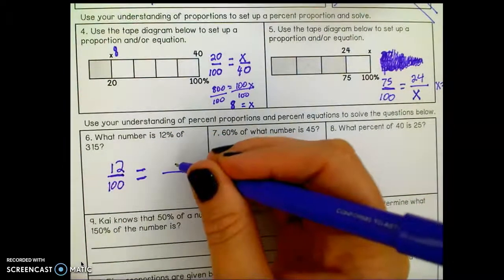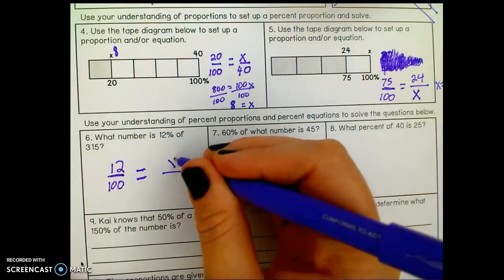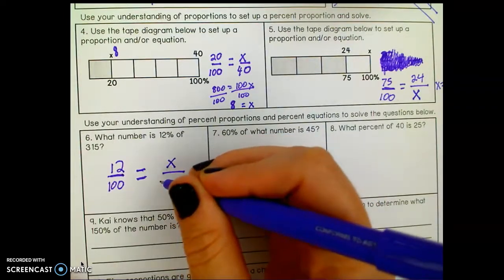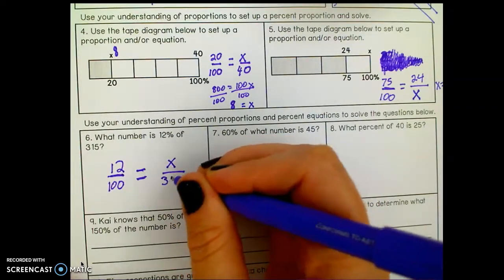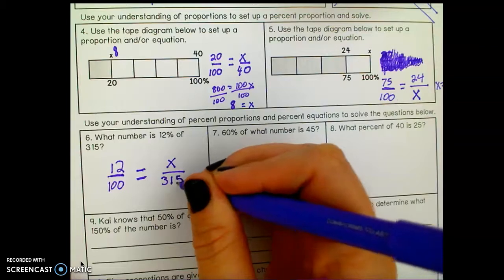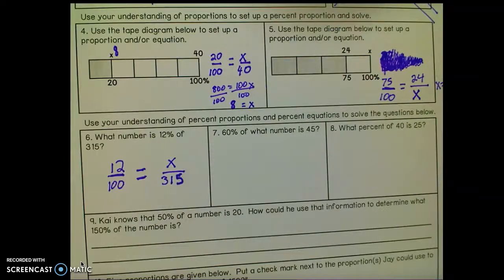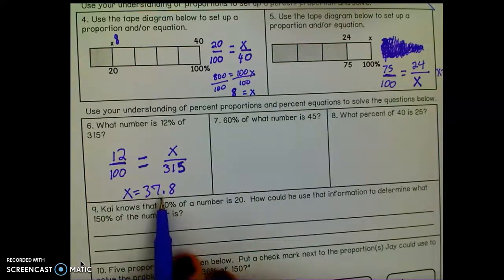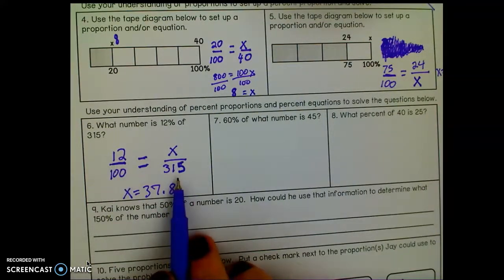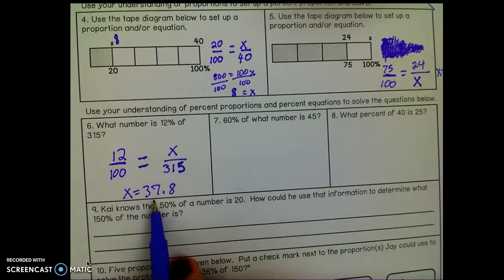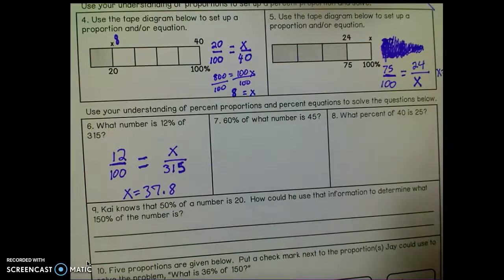And I don't know what number is 12%. But I know the total number of whatever I have is 315. Please cross multiply and tell me what number is 12% of 315. Go! Well, 12% of 315 is 37.8. We did it! Let's try the next one.